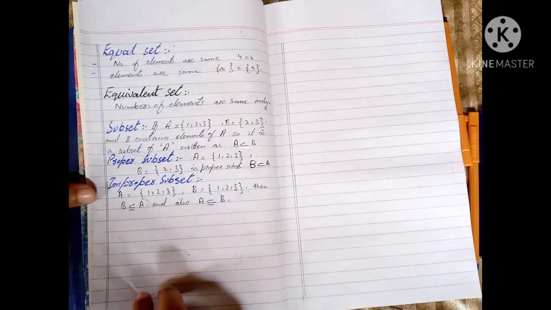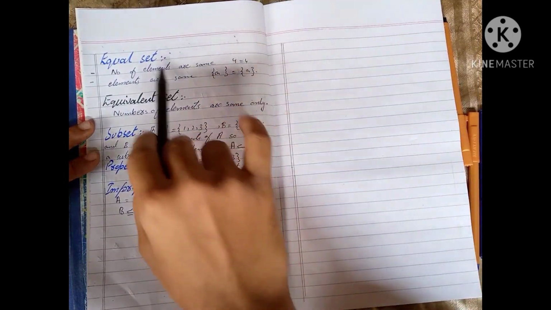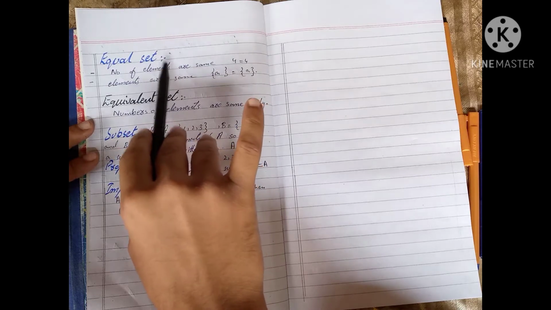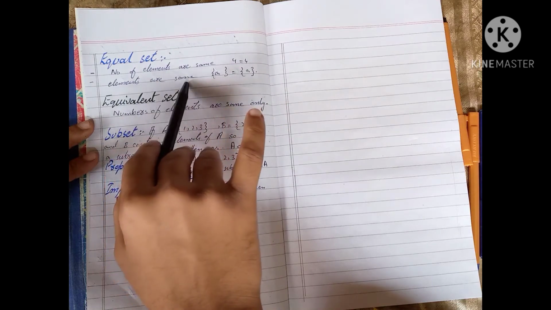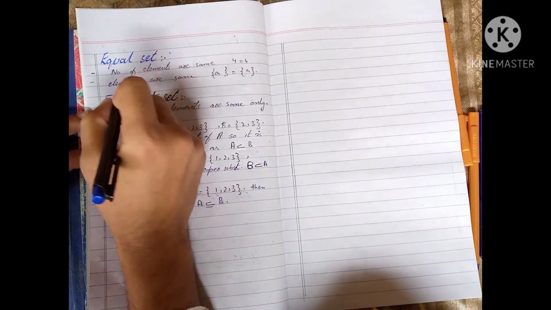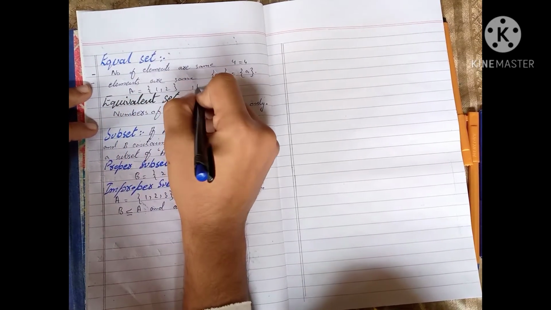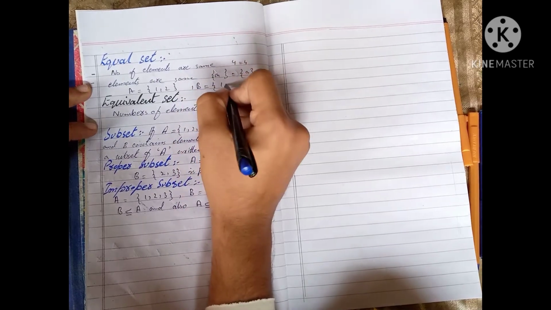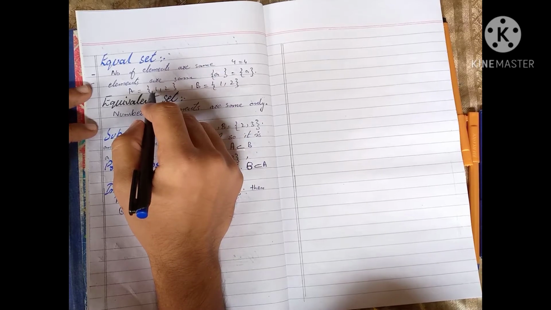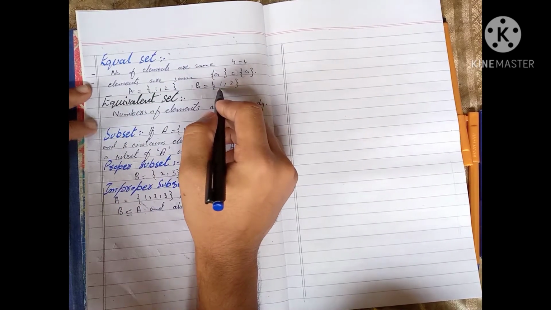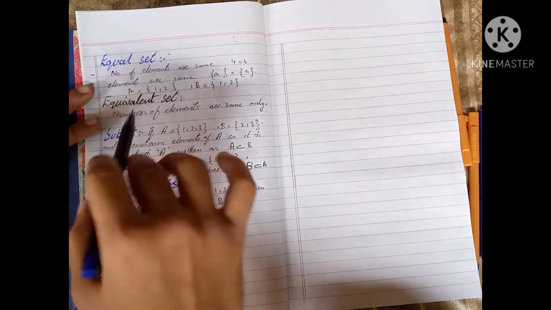Now the other type of set is the equal set. It is a type of set in which the number of elements, the quantity of elements, is the same in both sets, and the elements are also the same. If we write A equals {1, 2} and B equals {1, 2}, the quantity is the same. There are two elements, 1 and 2, in the first set, and in the second set the quantity of elements is also 2, 1 and 2. But also the elements are the same.